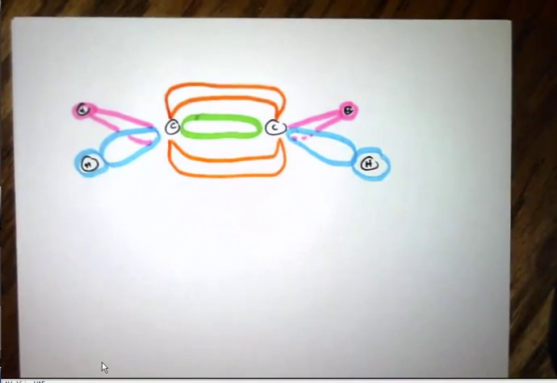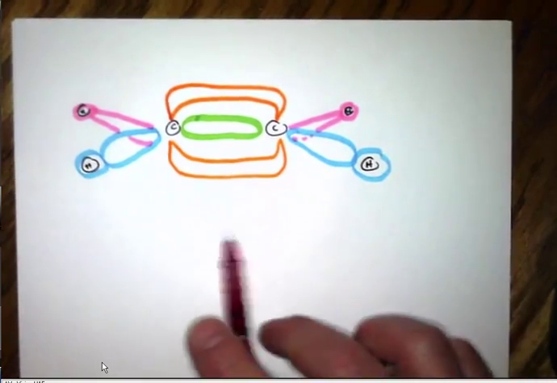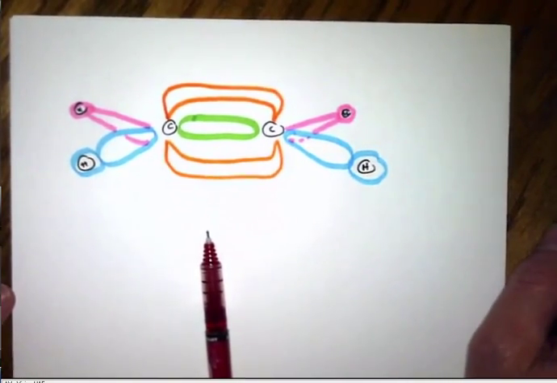Okay, that makes sense? Let's go and label these if you haven't already to make sure we know what the names of the bonds are and what we're going to call them.